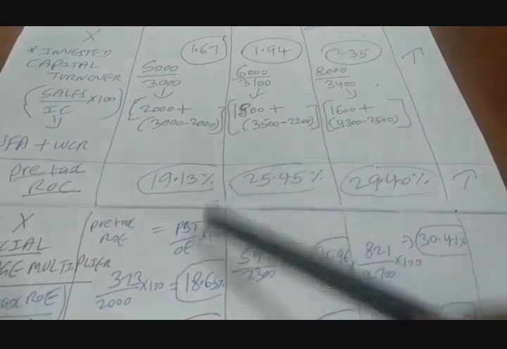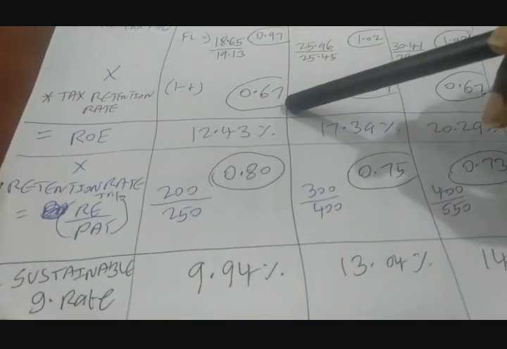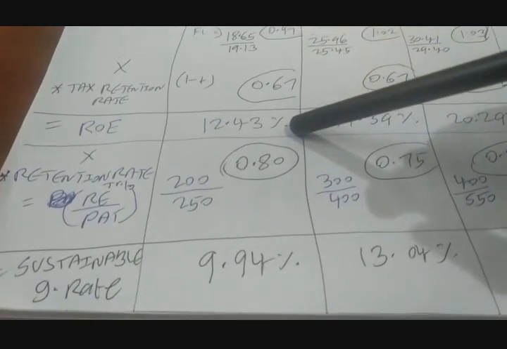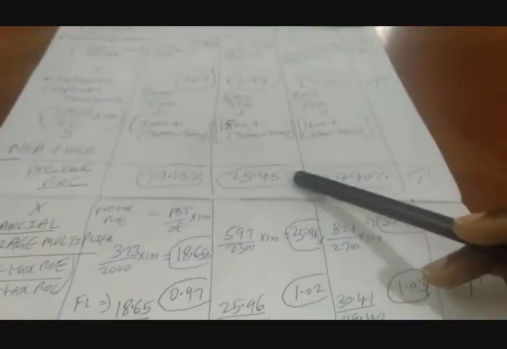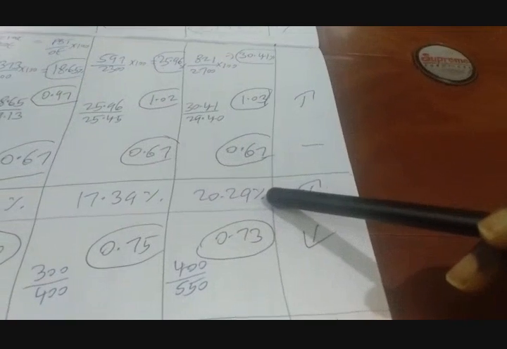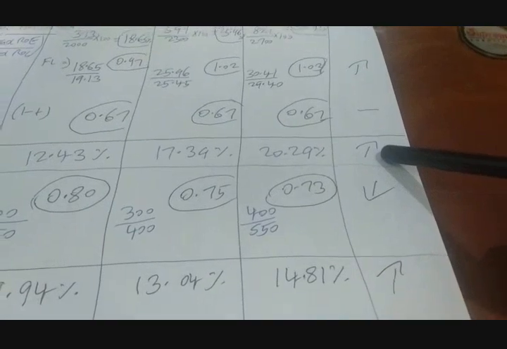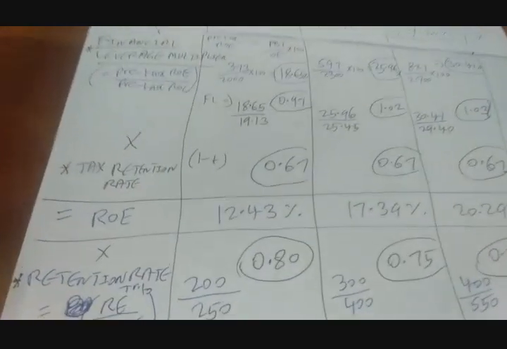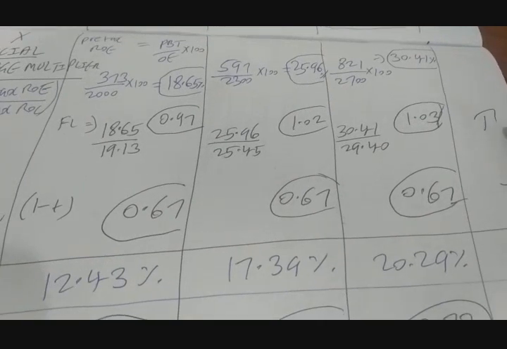For example, for year T minus 2, it is 19.13 into financial leverage 0.97 into 1 minus T 0.67, which gives us ROE of 12.43%. For the next year, it is 17.39. How do we get that? 25.45 into 1.02 into 0.67. Similarly, for the year T, it is 20.29. What you observe here is the number is increasing year after year. Predominantly it is increasing because of two things: the increase in invested capital turnover, as well as the increase in your financial leverage multiplier.